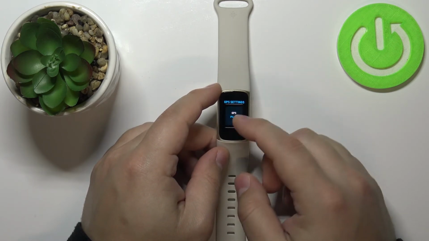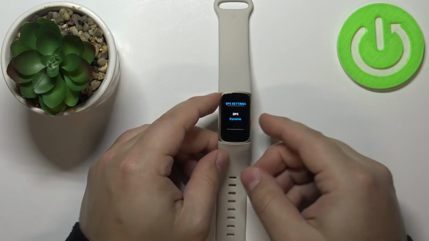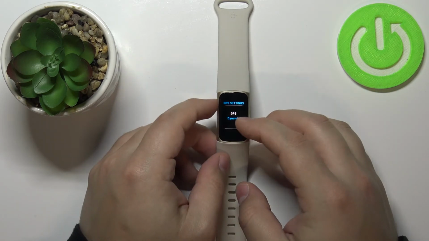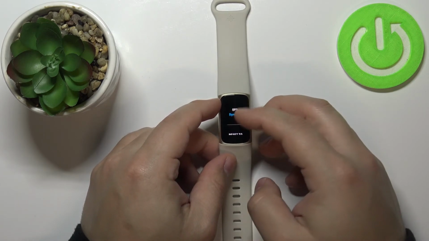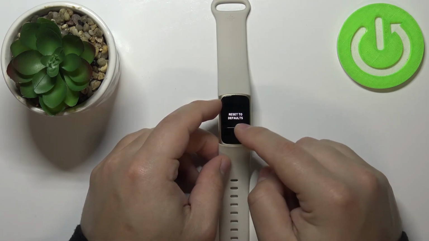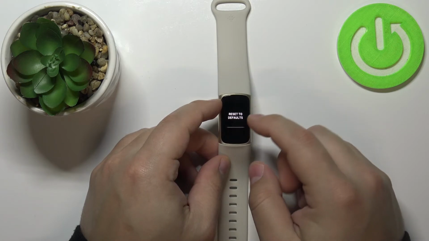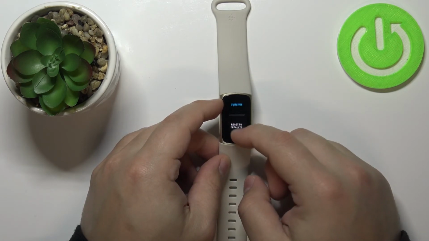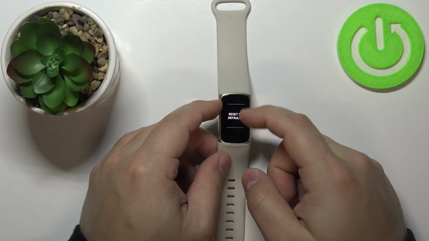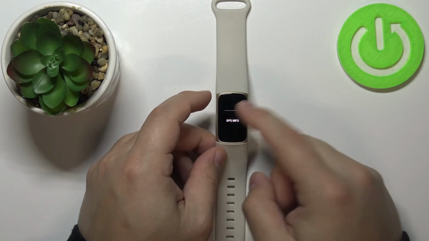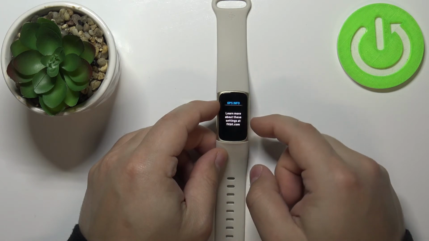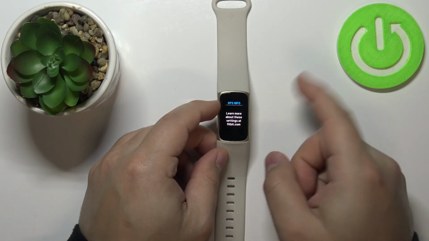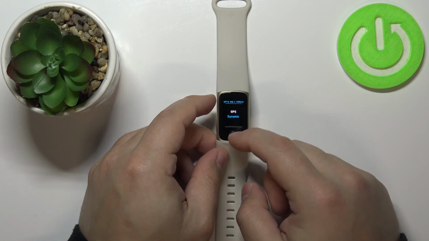And of course dynamic, like I said before, is both of them. It's going to switch between phone and built-in GPS. You can also scroll down right here and you have an option called reset to default. Basically this is resetting the settings of the GPS to default, and at the bottom we have GPS info, and here, as you can see, it says to go to Fitbit.com to check the information about GPS.